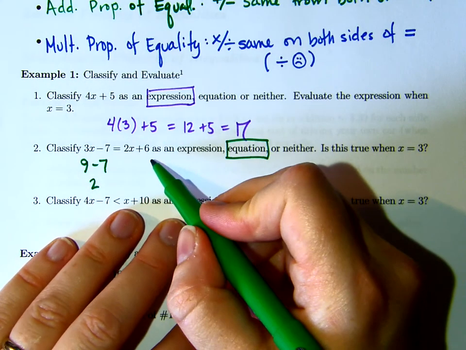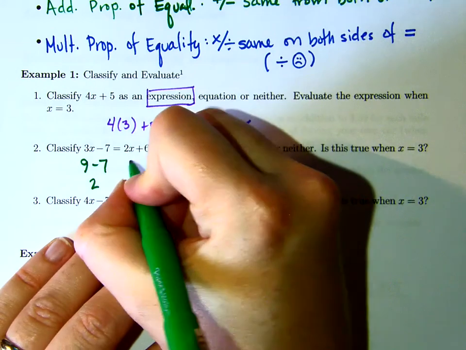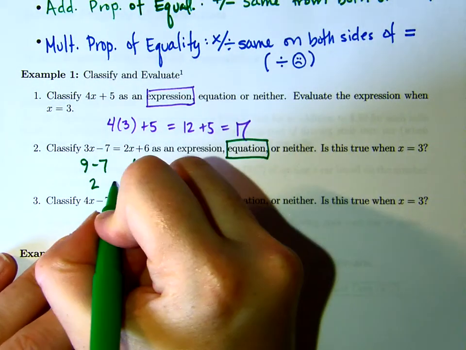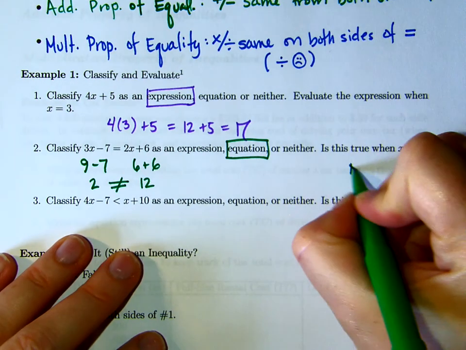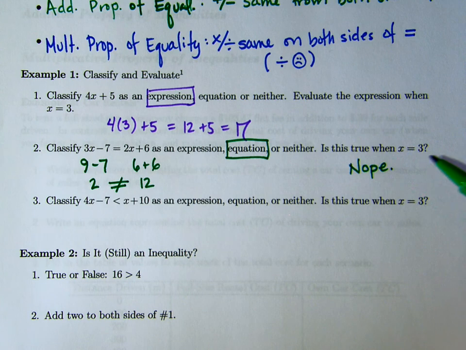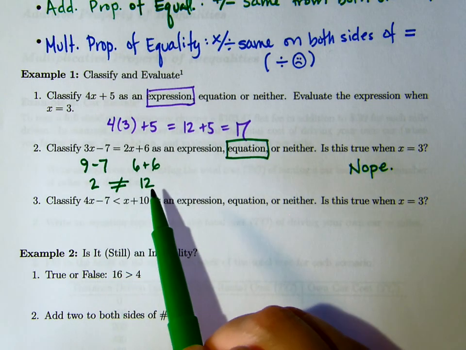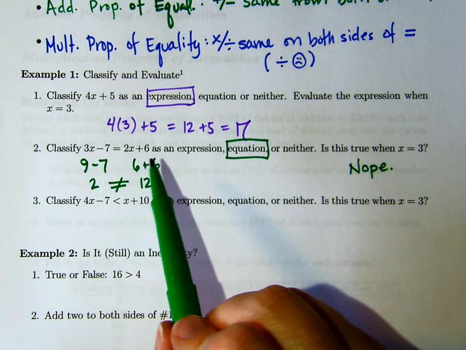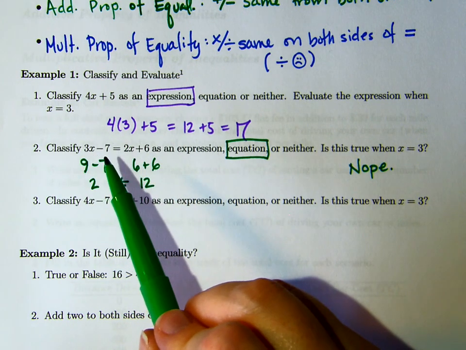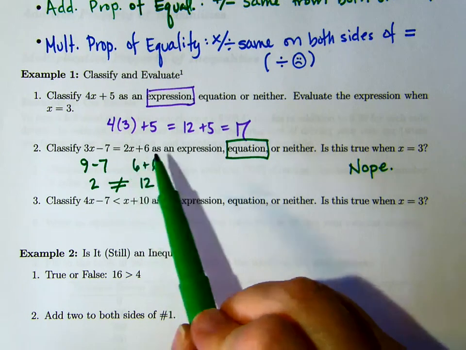Double the 3, add 6. Double 3 is 6. Add 6, you get 12. And nope. No can do. When x is 3, 2 does not equal 12. So it is not true that 3x, triple it, deduct 7 is equal to double it, add 6.